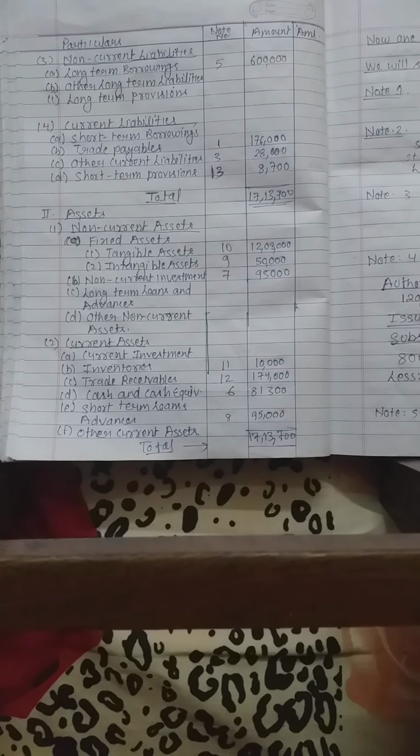Your fourth main heading is current liabilities. Under this, A, short-term borrowings are there. B, trade payables are there. C, other current liabilities are there. And D, short-term provisions are there. Then the total of the equity and liabilities side you have to put.